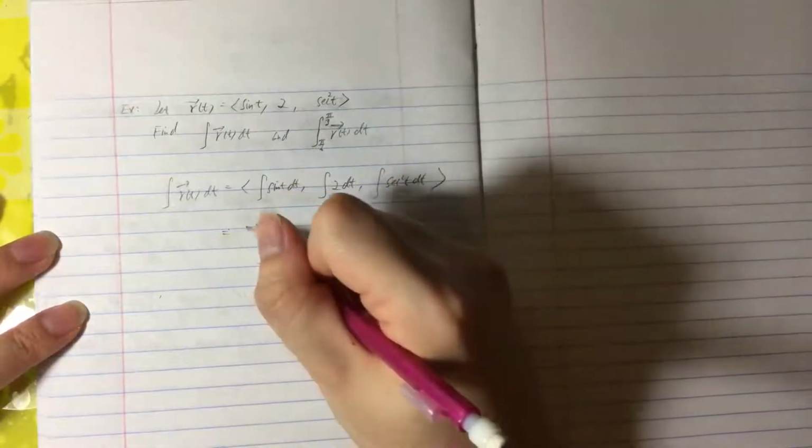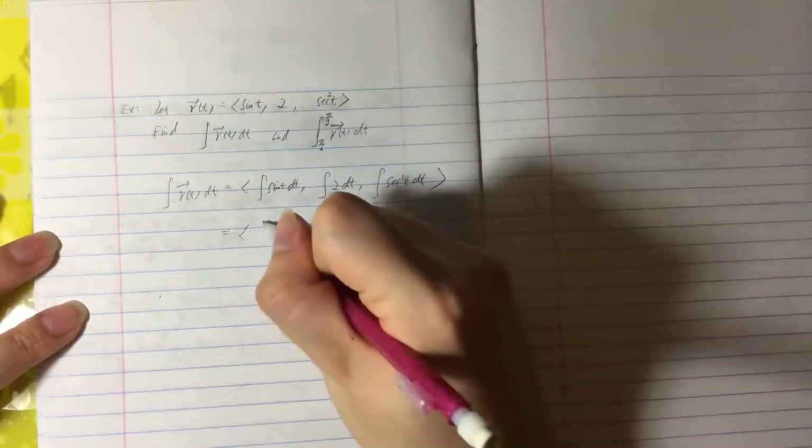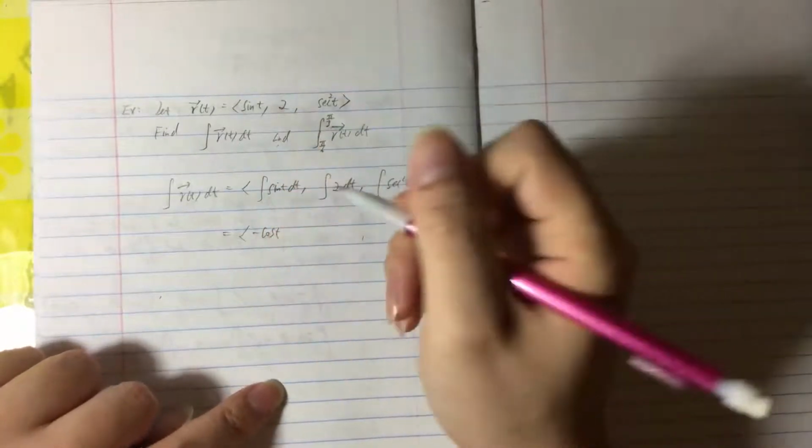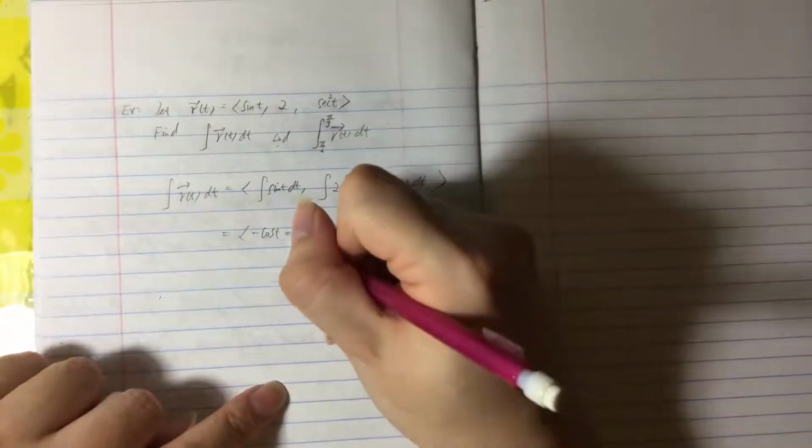Then take the antiderivative for sine t. The antiderivative of sine is negative cosine. We have negative cosine t. When we take an antiderivative, we must add a constant called c1 here.